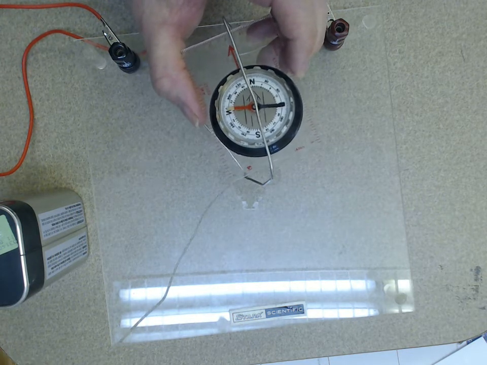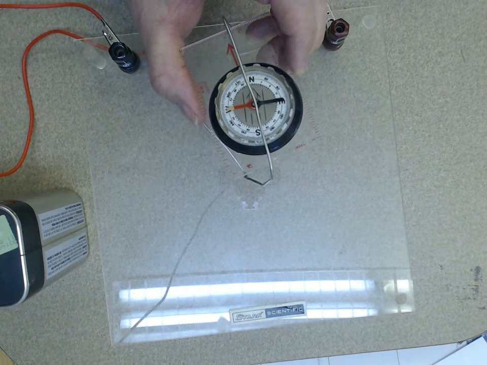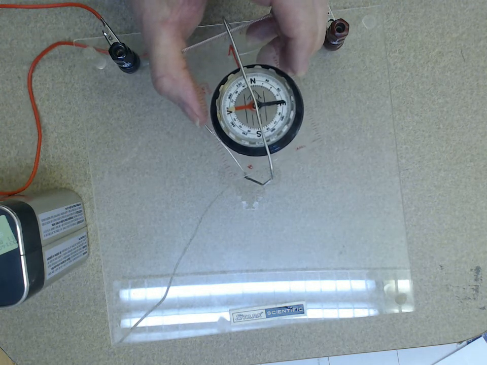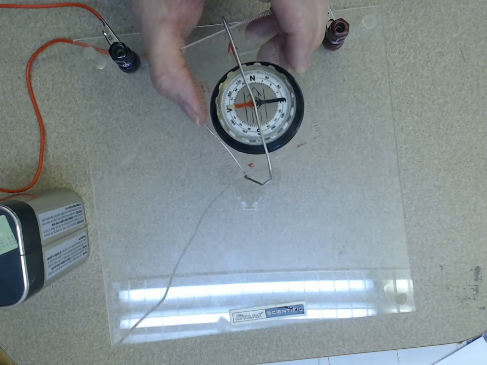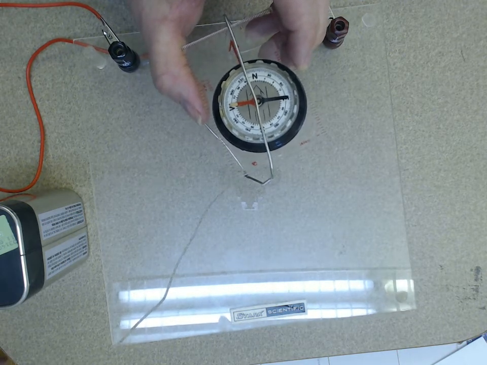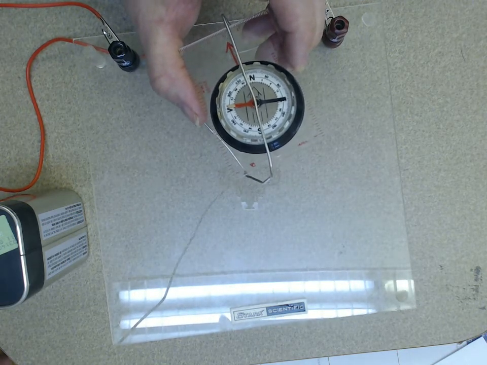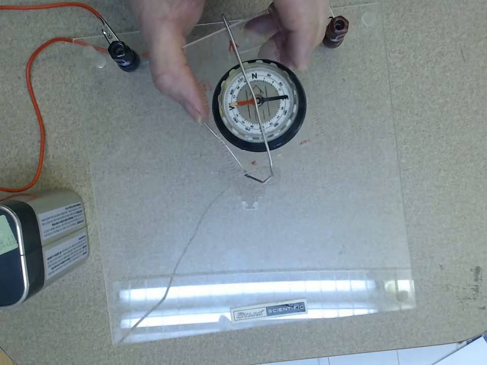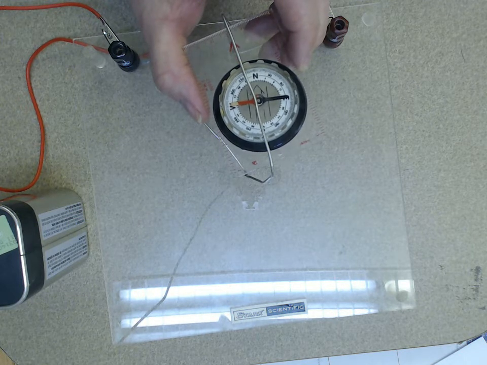Okay, so if I reverse it, I'm going to go back to the current flowing in the direction of the arrow so that it's easier for us to see. So now current is going to flow in the direction of the arrow, up towards the top of the screen. So there should be no deflection here. And I've got it plugged in right now, and there's no deflection.